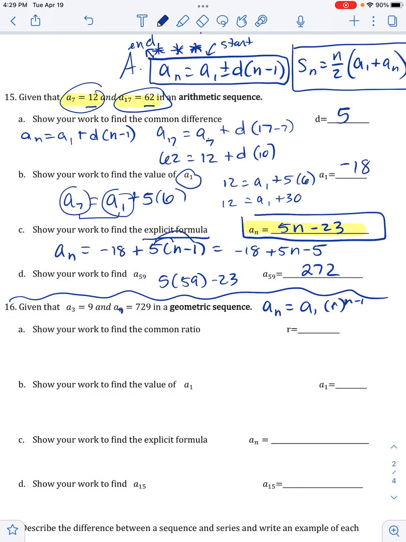I have to find the common ratio. Alrighty, well, I'm going to use the same approach. I know the 7th term, I know the 3rd term, and I know that to get from the 3rd to the 7th will require me to use my R value 4 times. So what is the 7th term? 729.